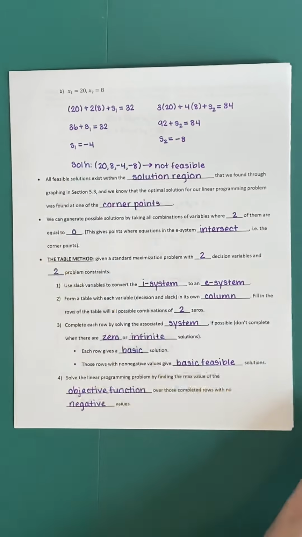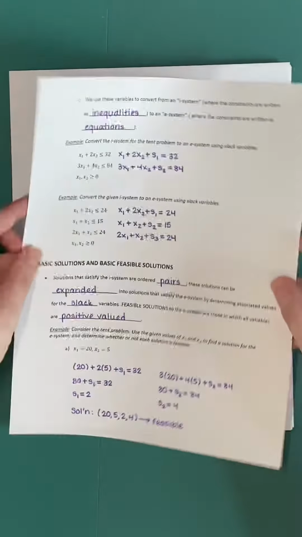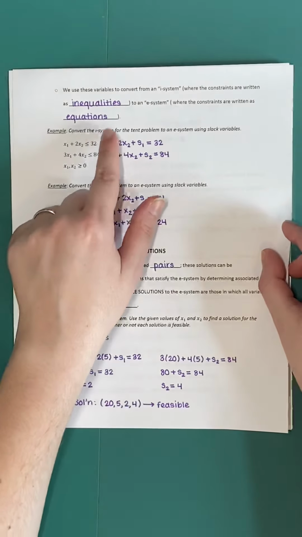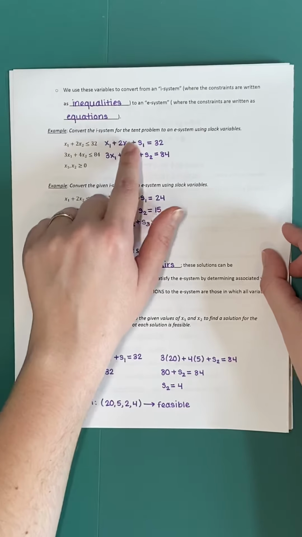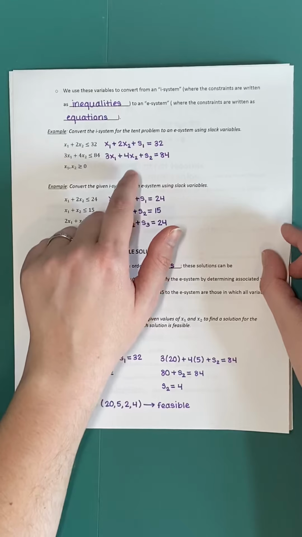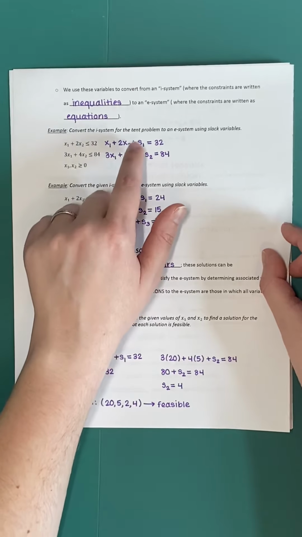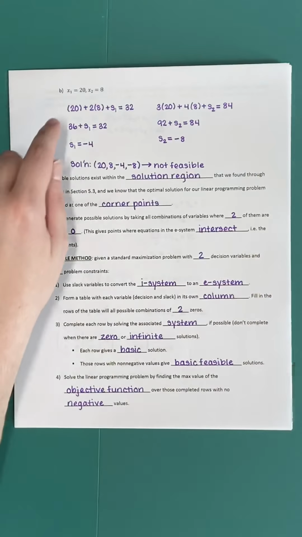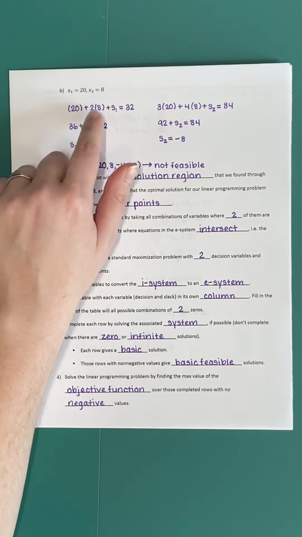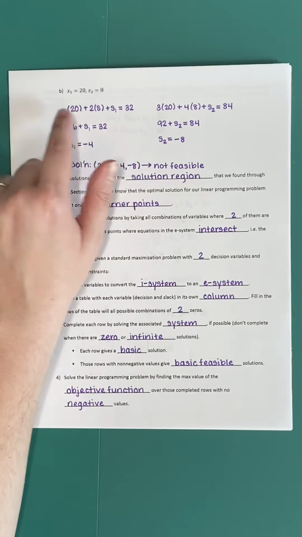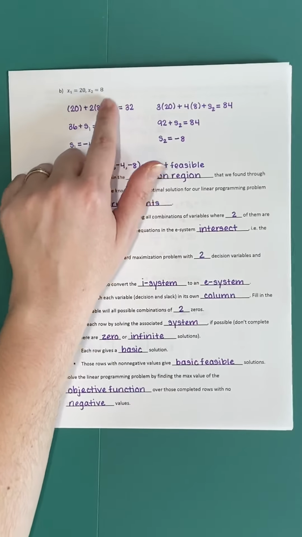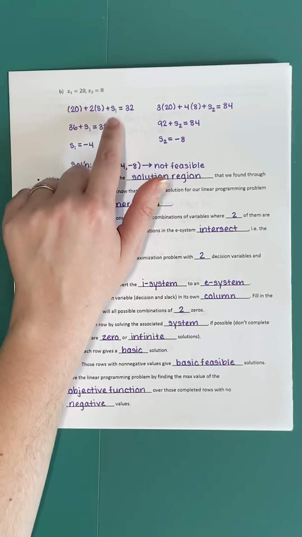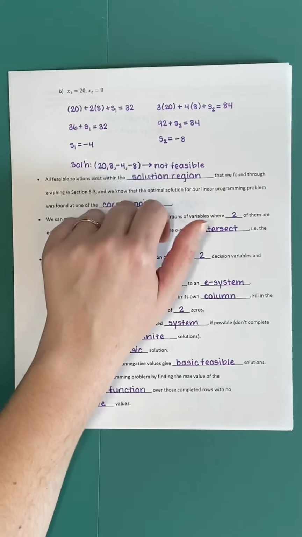So same idea, we're going to take our E system, so our constraints in equation form. We're going to sub in the values that we know, in other words, the proposed values for our decision variables, and then we're going to solve for the values for these slack variables. So x1 is 20 plus 2 times x2, which is 8. So there's our constraint for the cutting department. And then plus our slack variable, representative of whatever we don't use. And we know that all of that has to sum to 32.